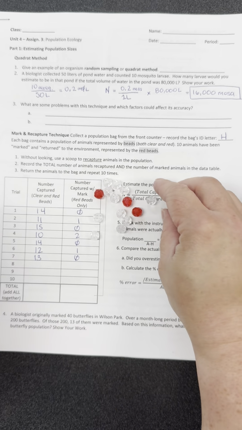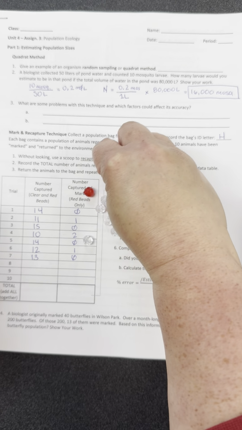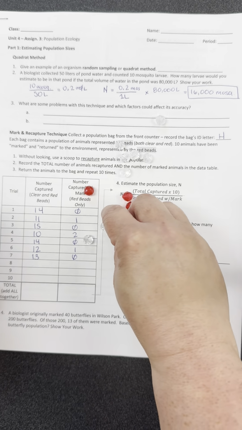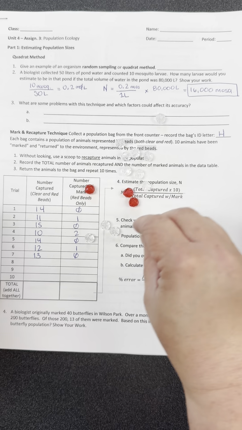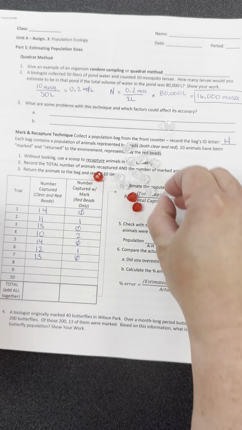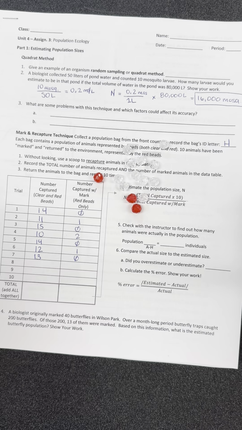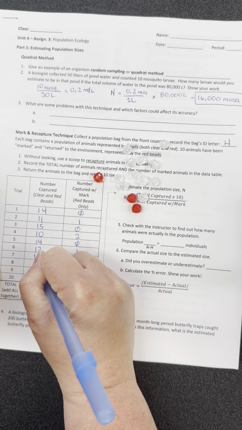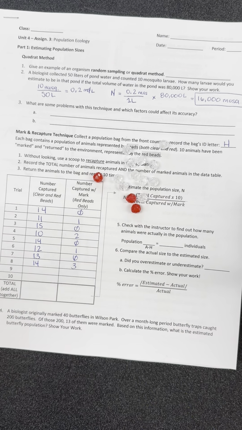Ooh, 3 red this time. Okay, 2, 4, 6, 8, 10, 11 clear and 3 red. So that's a total of 14 with the 3 red there.